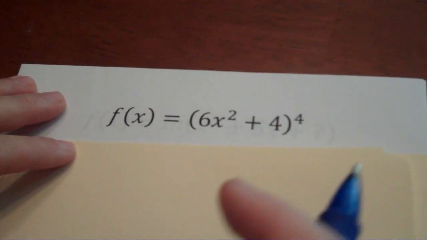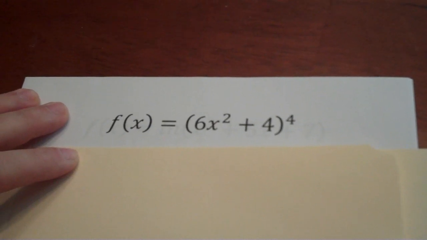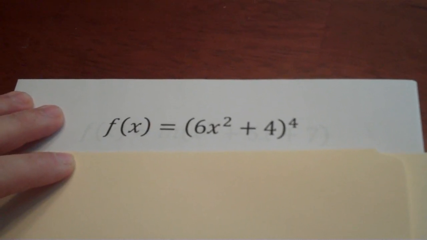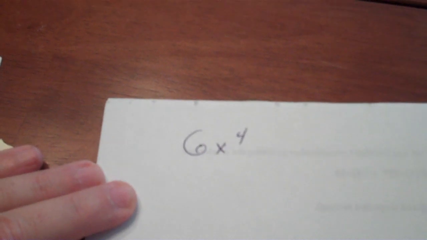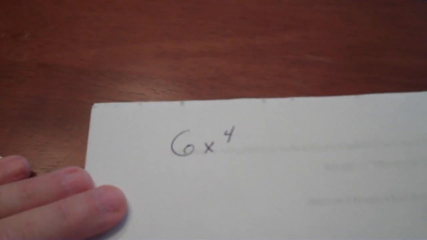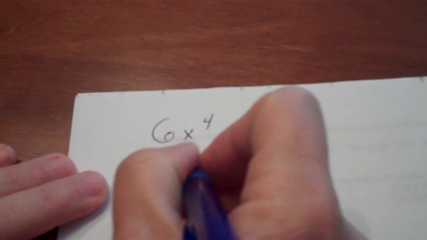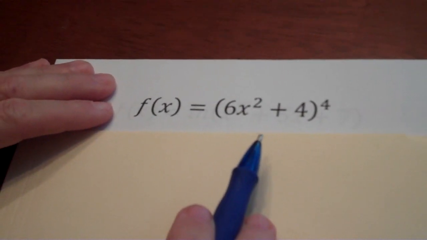So let's look at our first example here. My function f of x equals the quantity 6x squared plus 4 to the fourth power. Now, when you do that, I want you, for just a second, to think of it: what if it was just an x? What if it was just 6 times x to the fourth? Well, you just take your simple power rule, right? You go the 4 times the 6, I will let you do that shortcut, is 24. And you subtract 1 from the power is 3. Piece of cake.